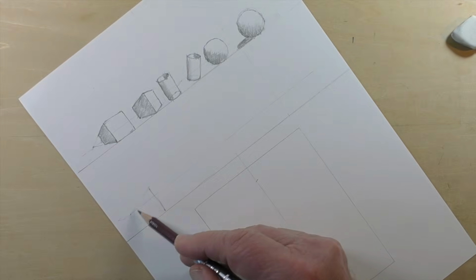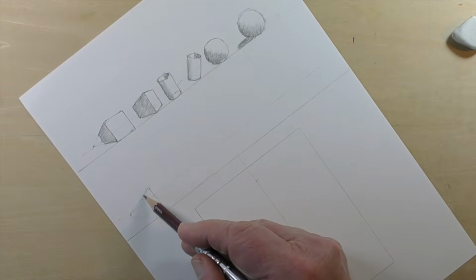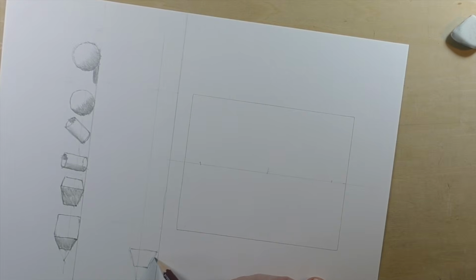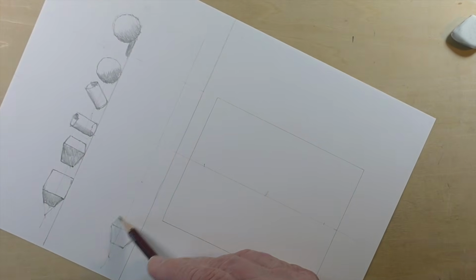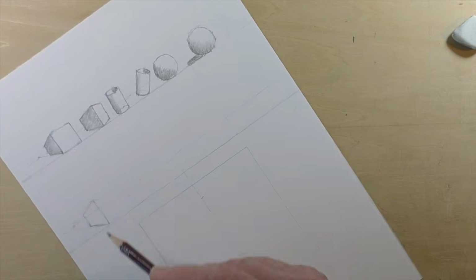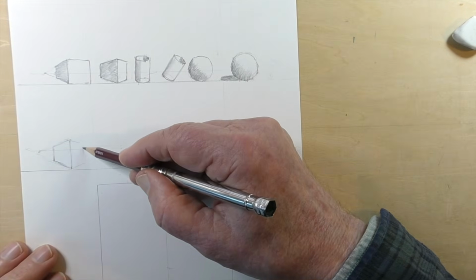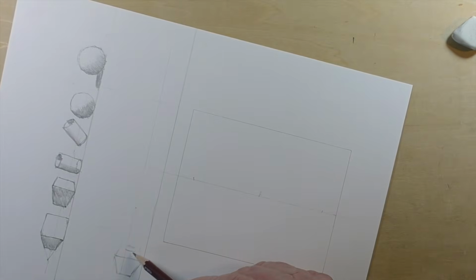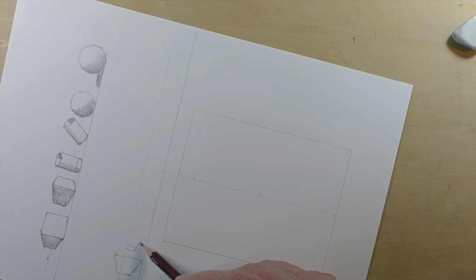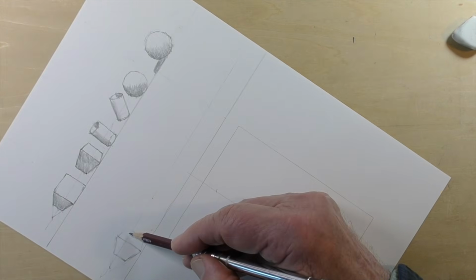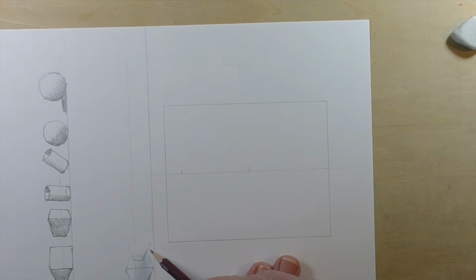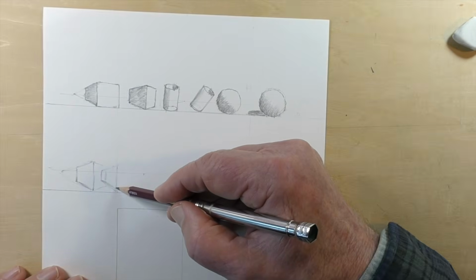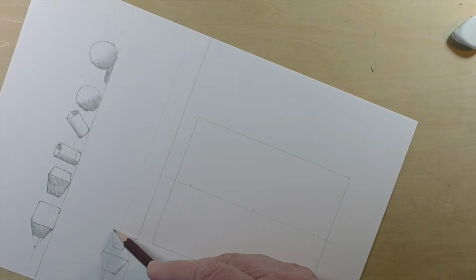Now I'm going to show you how to overlap. And this makes the forms sit back in space and come forward in space. So here's a 2-point perspective cube, and I'll draw another cube in front of it, or slightly in front, and adjust that into an overlap. Overlapping creates space and solidity.